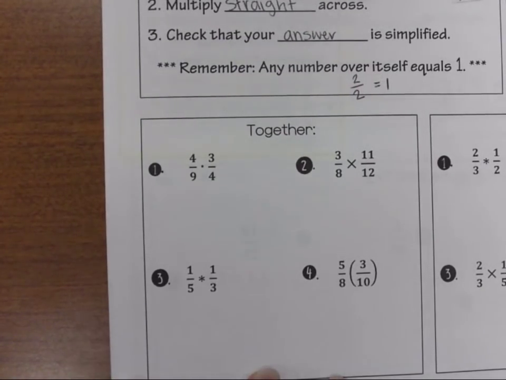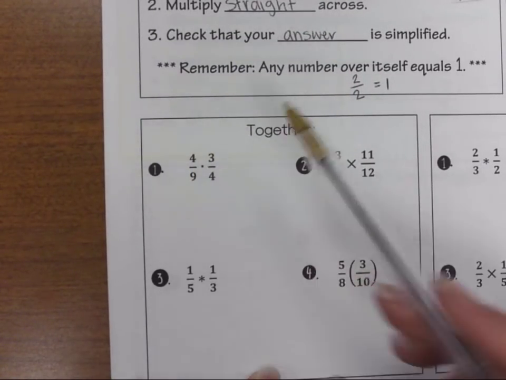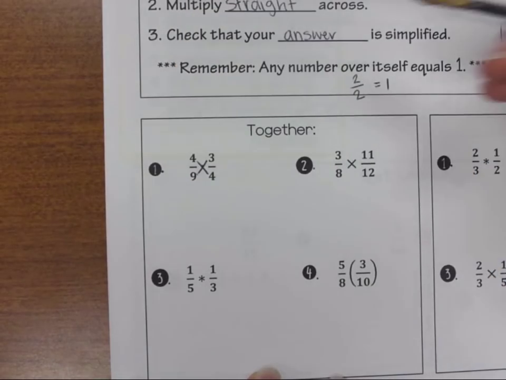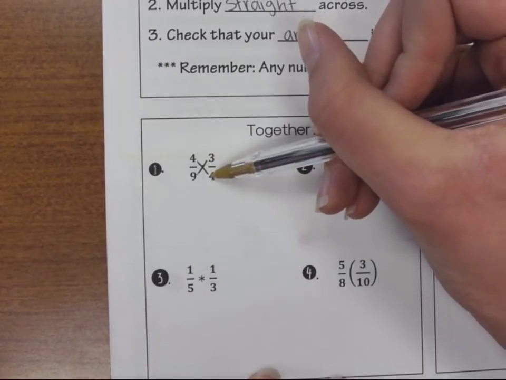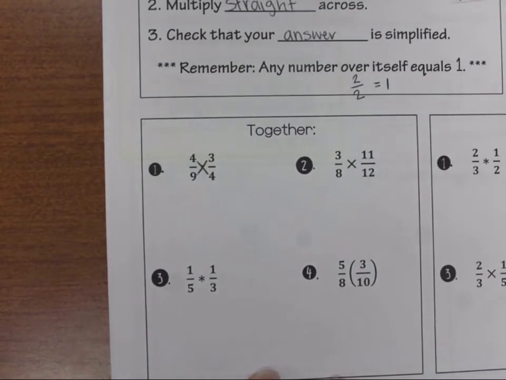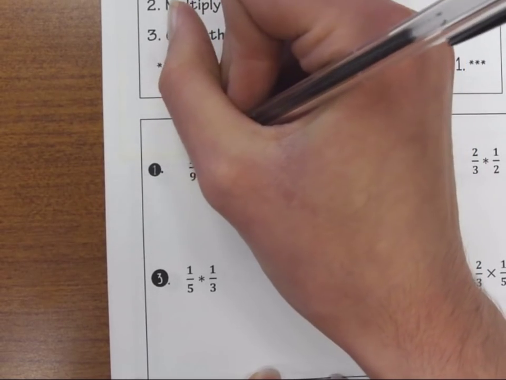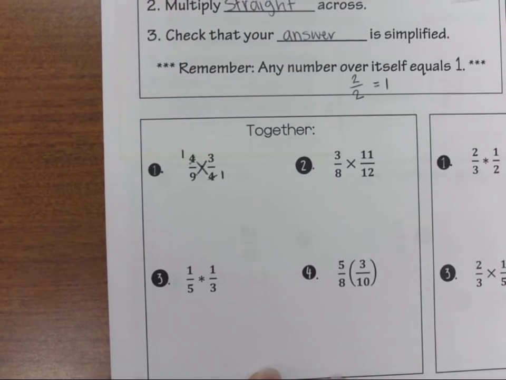Okay, that's a little bit bigger. Okay, looking at this, I'm going to draw my X in the middle, my cross. So I'm looking at my 4 and my 4. Those have a common factor. It's 4, itself. So when I divide both of these by 4, I'm left with a 1 in their place. What about 3 and 9?